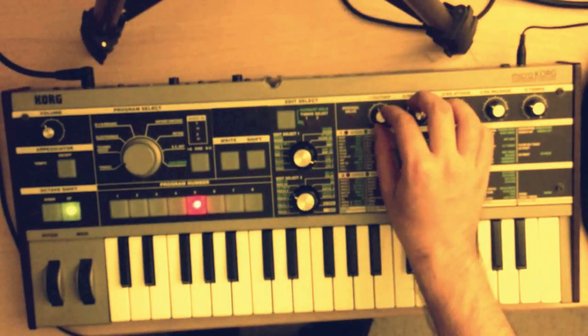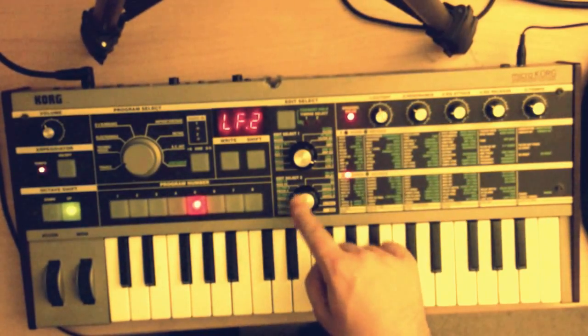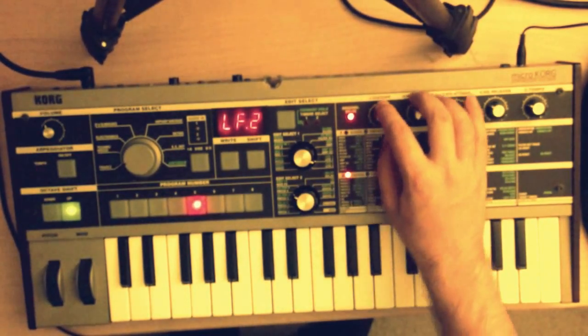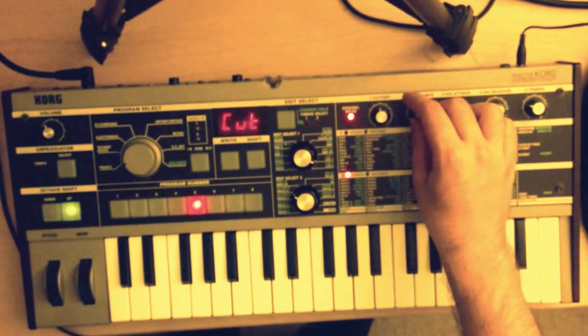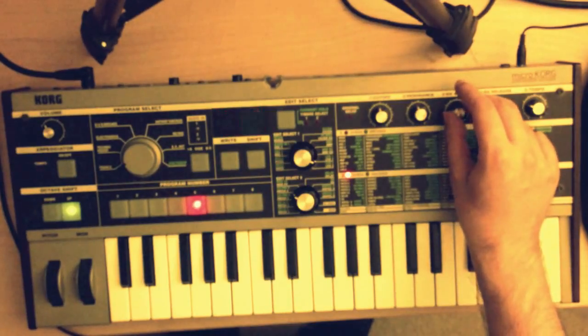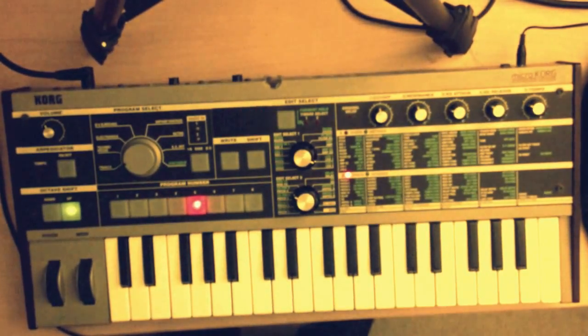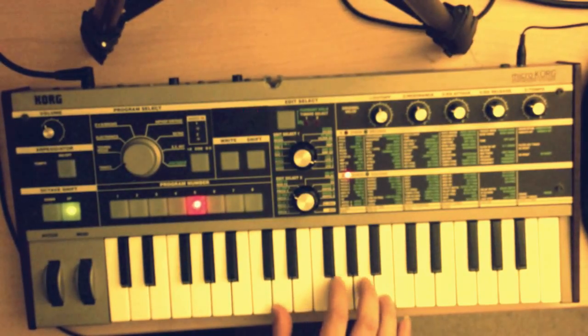It's very subtle though. And the fourth patch, LFO2 is modulating the cutoff, and that's a positive value. So the sound that we start off with is this.